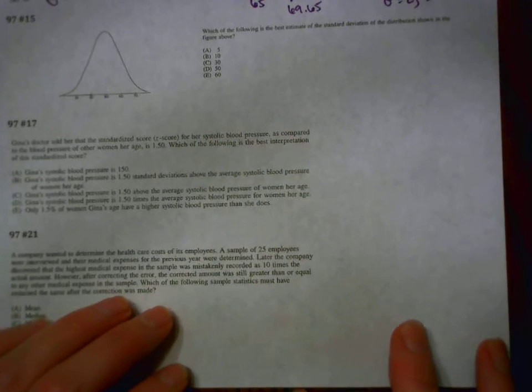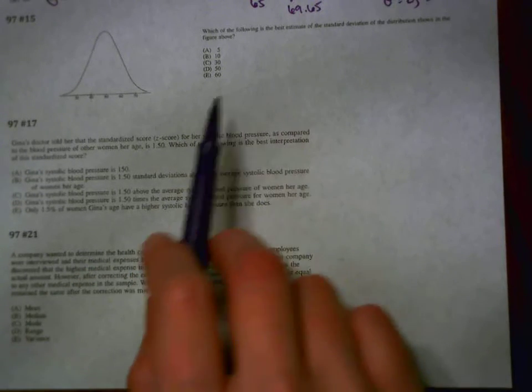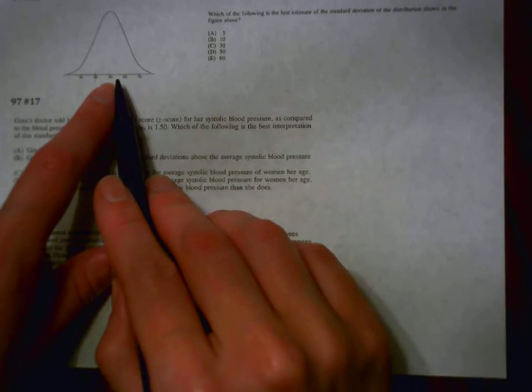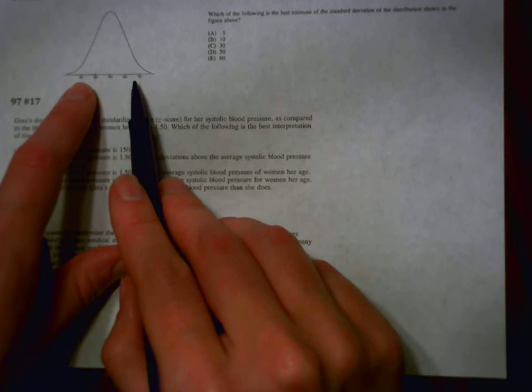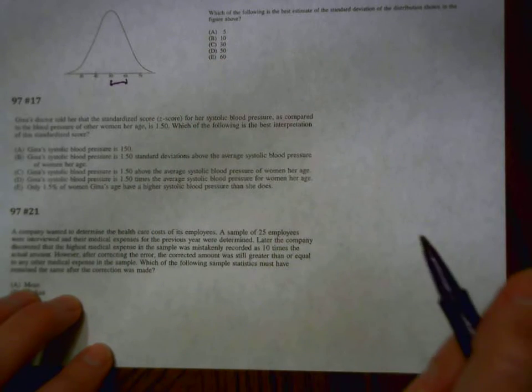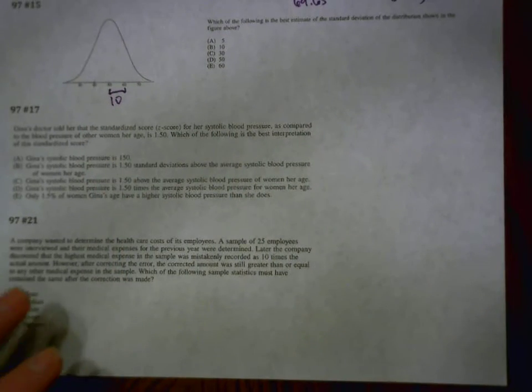Okay, next one says which of the following is the best estimate for the standard deviation of the distribution shown. So if you just look at this, most of you would say, okay, we know the mean's in the middle, the standard deviation is how much you go over, and about 3 standard deviations gets you to the edge. So this is your standard deviation, that distance that you go over on each side, which would be 10. And that's correct in this problem.